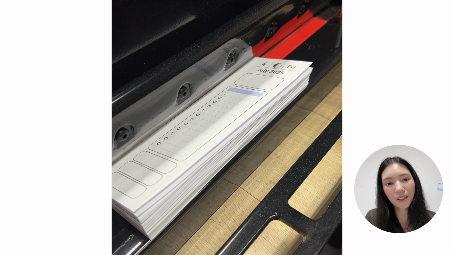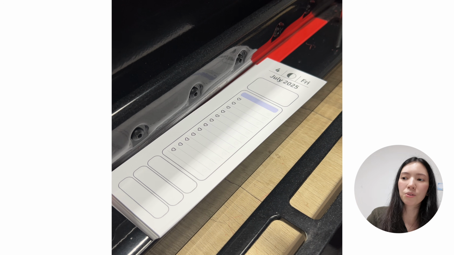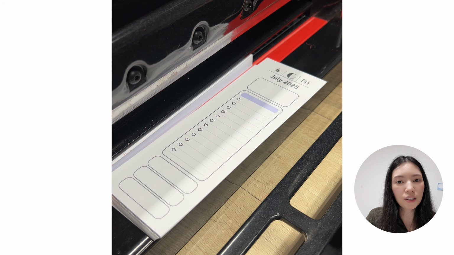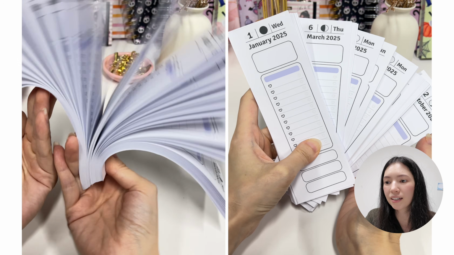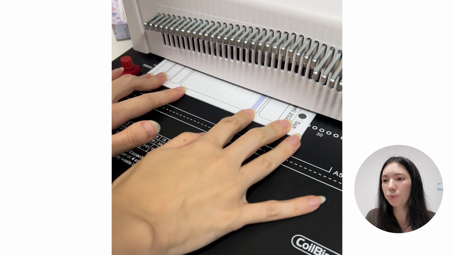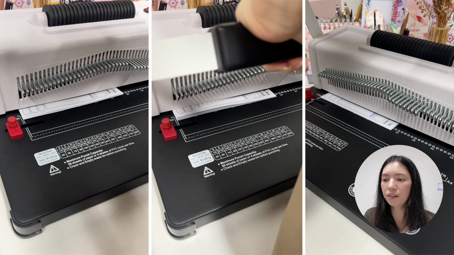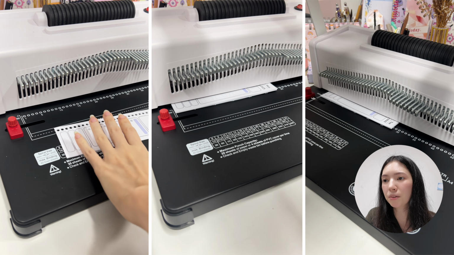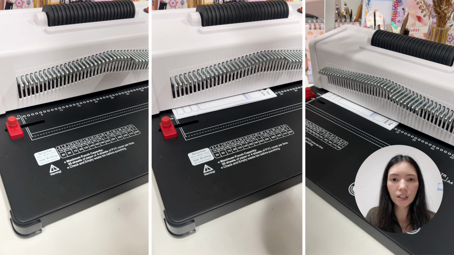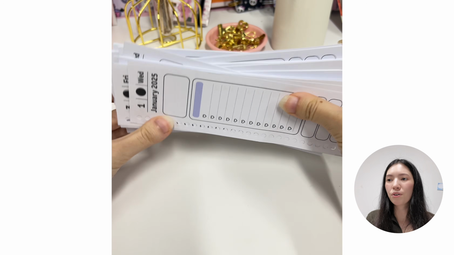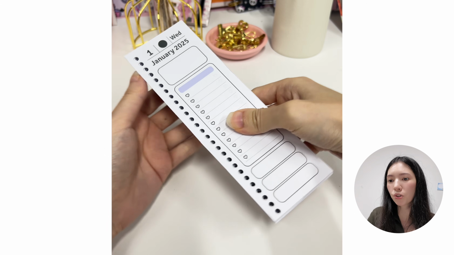So next, let's move on to the DIY part. You want to take your printed pages and then you want to cut them down to size. I'm using a heavy-duty paper cutter to do that. These are all the pages you should end up with. And then next, you want to hole punch all your pages. So here I'm punching it with a coil binding machine. So just punch them all out. So here I have all the inserts punched. This is how it should look.